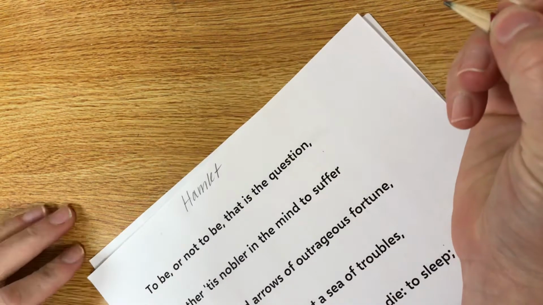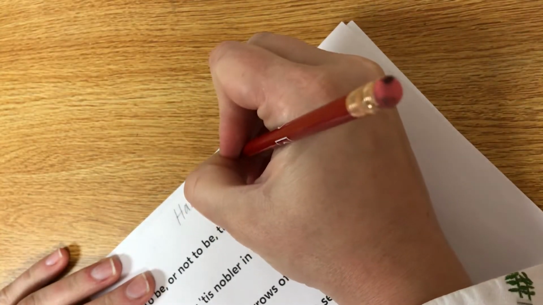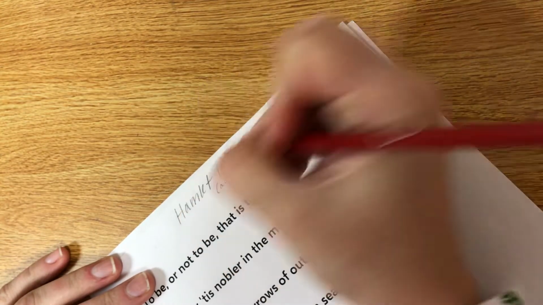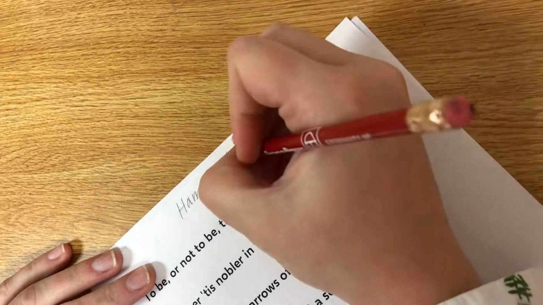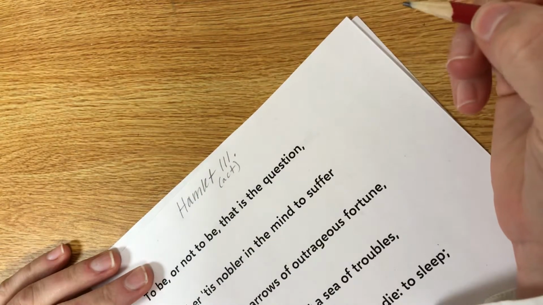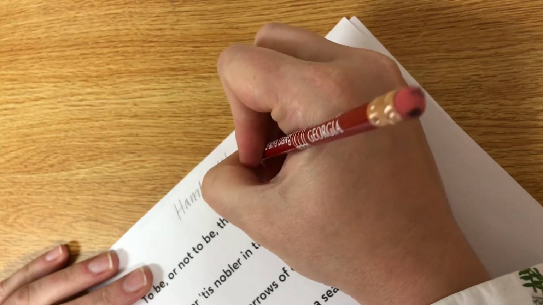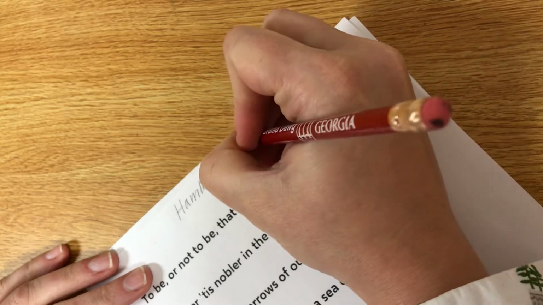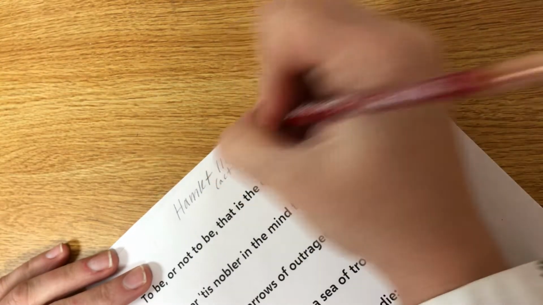The title obviously is Hamlet. And the way we notate Shakespeare is first you put the act, and you write that act in capital Roman numerals, okay? Once you've written the act, you put a little period to separate it, and then you put the scene number in lowercase Roman numerals, which is scene 1, so that'll be a lowercase i, and then another period.